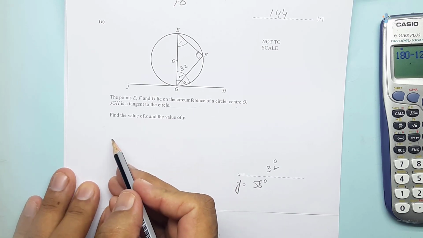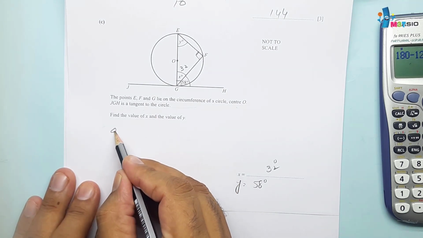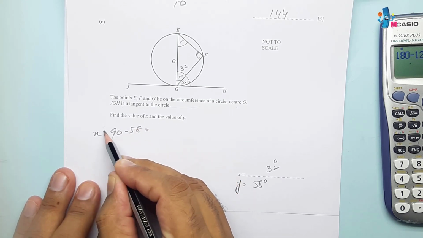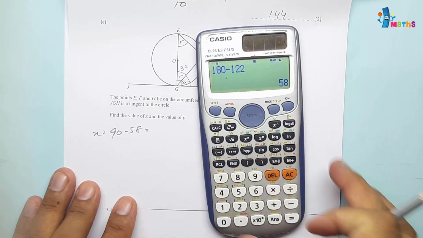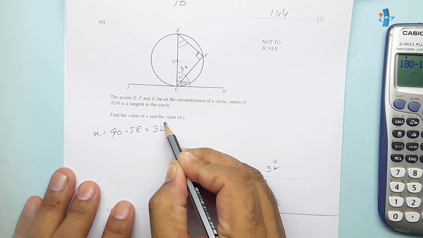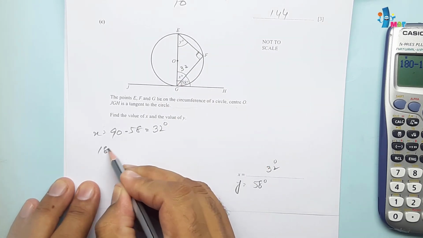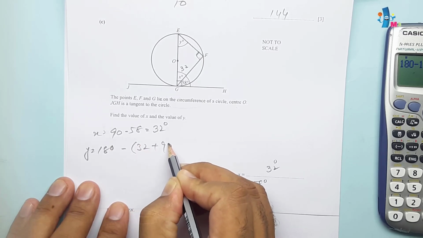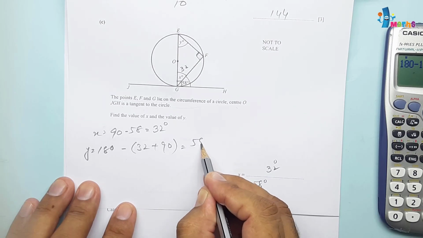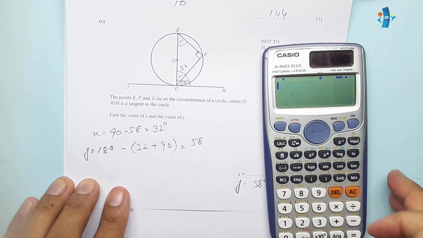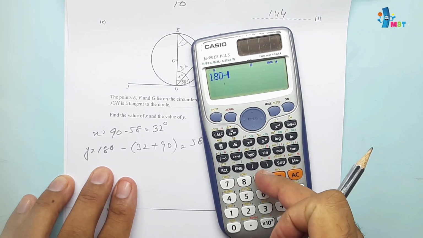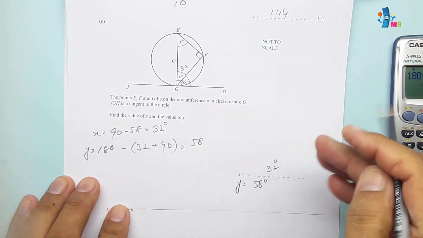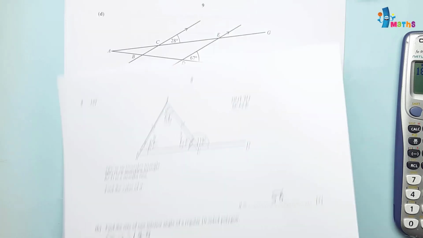So if you want to write the working, then you can write x will be equal to 90 minus 58, which is 32. And for this one we can write y is equal to 180 minus 32 plus 90. So this is equal to 58. We can double check the calculations. 180 minus 32 plus 90, so this will be equal to 58. Yeah, these two lines you can add as working so that you will not be missing any marks.